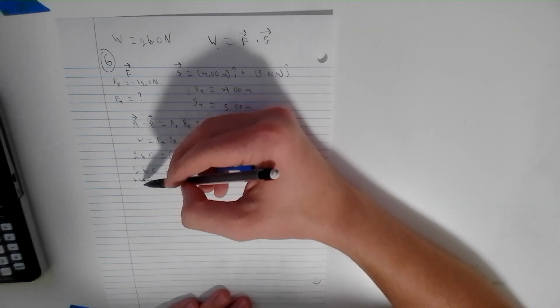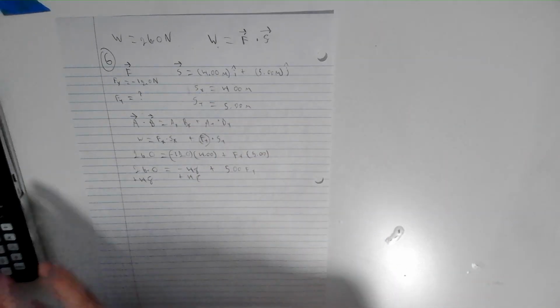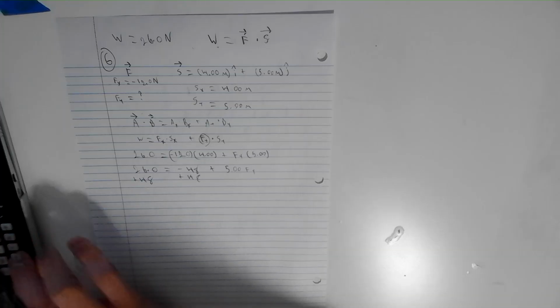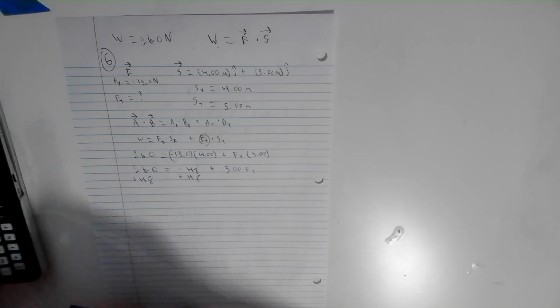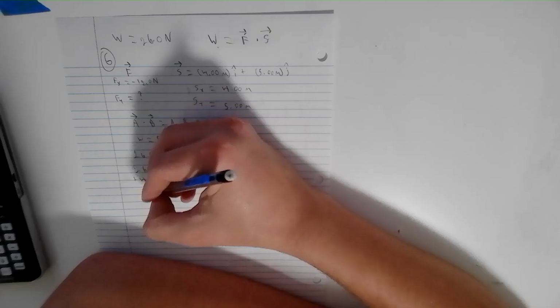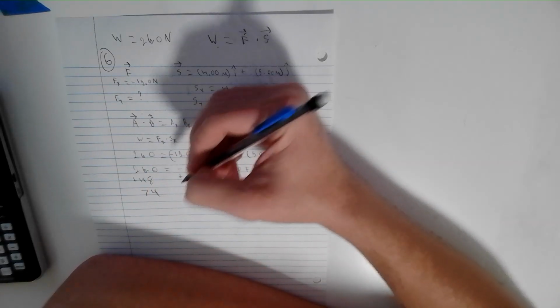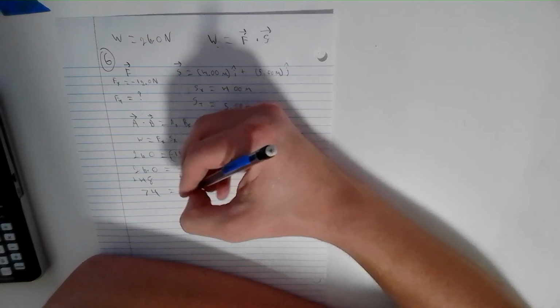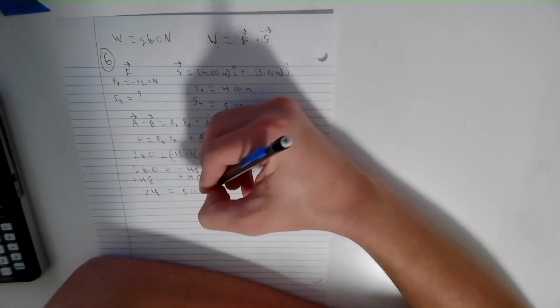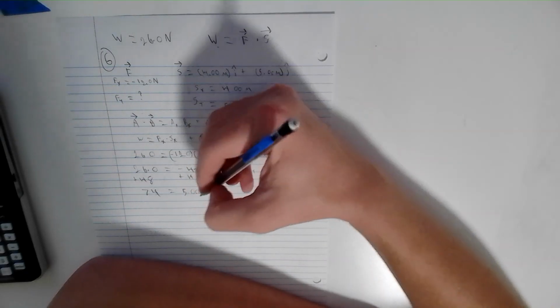So that's going to be 26 plus 48, 74. Okay, so that'll give us 74 equals 5 fy. And then we just divide by 5.